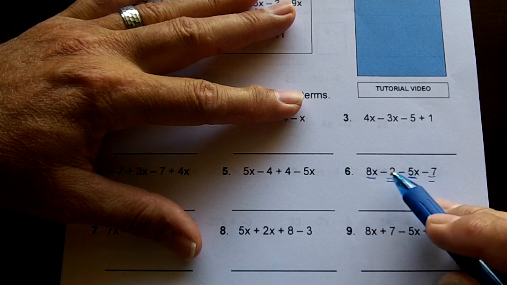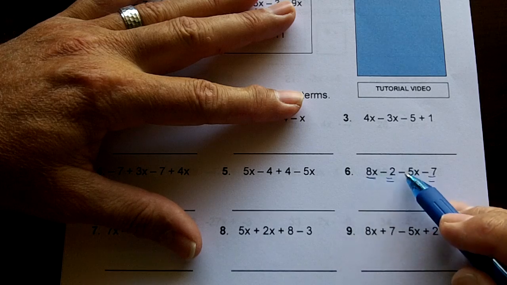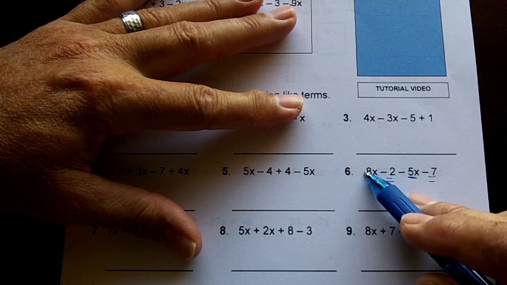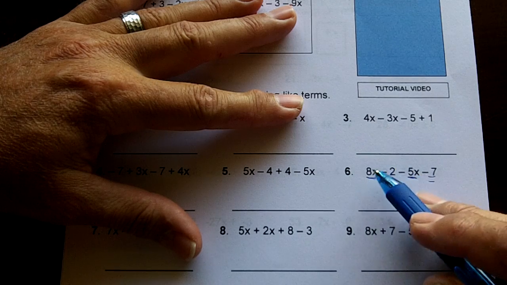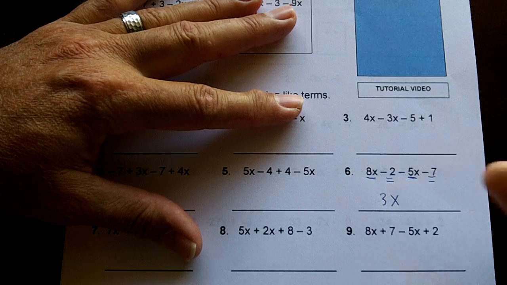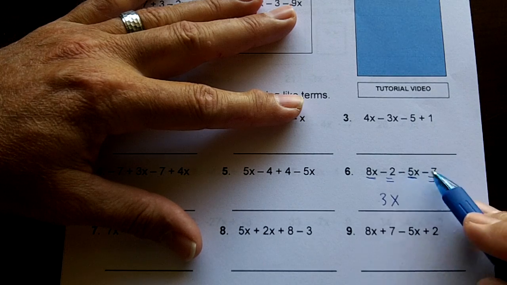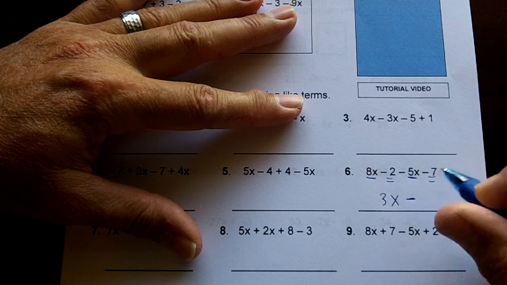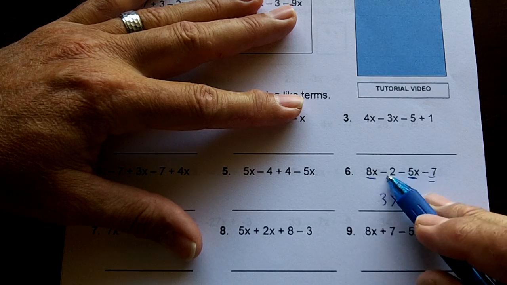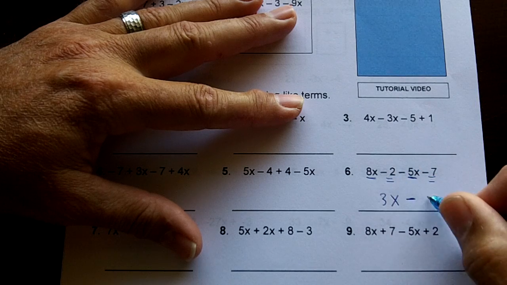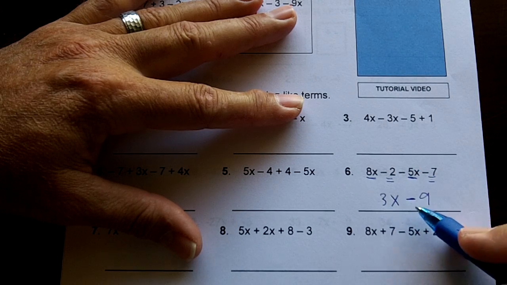Okay, so my rectangles are 8 and 5s. I have more 8s than I do 5s, so my sign's positive. I don't put plus in the front. The 8's open, the 5's shaded, so I'm going to subtract 5 away from 8, which is 3, and my letter is x. Then I look at the squares. I have more 7s than I do 2s. The 7's negative, and then I'm going to group the 2 and the 7 together, so 7 and 2, because they're both shaded, right? I'm going to have 9 shaded squares. So 3x minus 9 would be my answer.